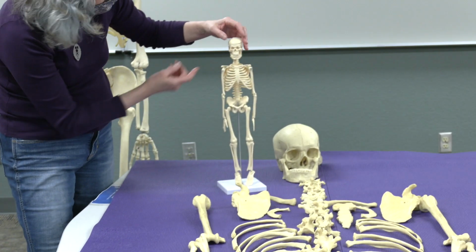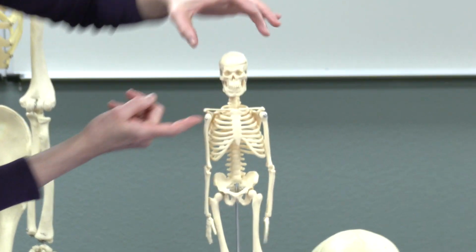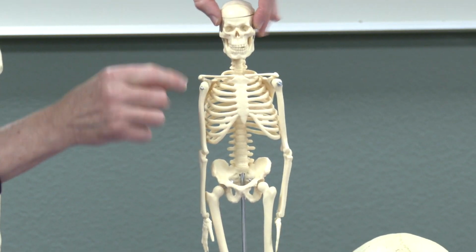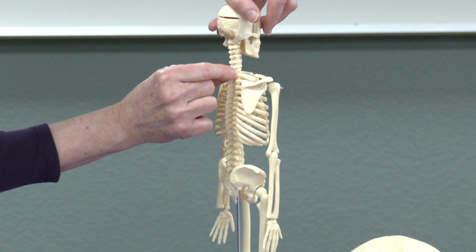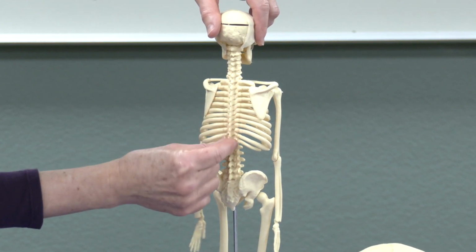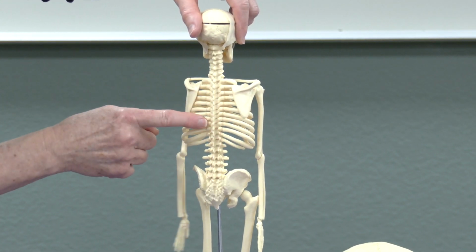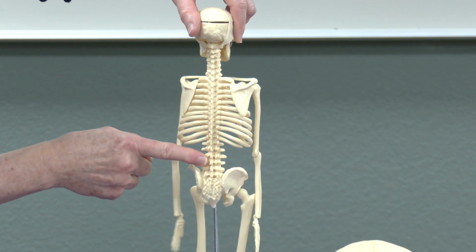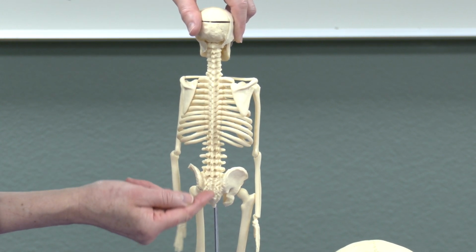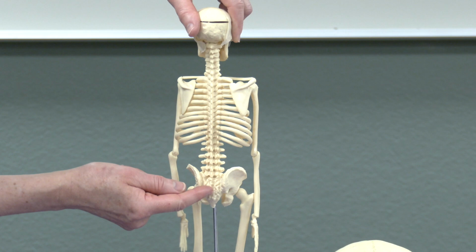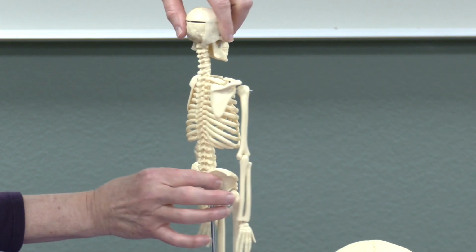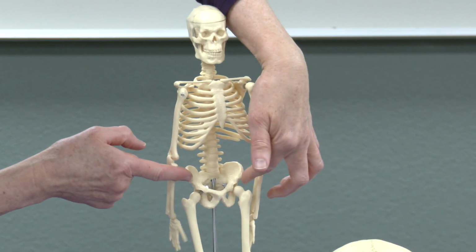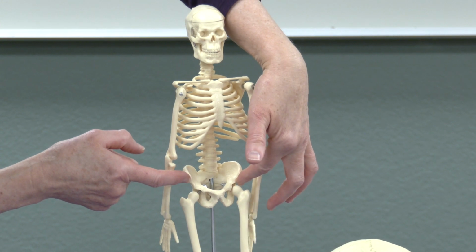Let's just kind of go through it again real quick. You've got your skull, which is cranium plus mandible. You've got your cervical vertebra. You've got your thoracic vertebra. You've got your lumbar vertebra. You've got your sacrum down at the very bottom of your spine. You have the two sides of your pelvis. Those bones are known as os coxa.